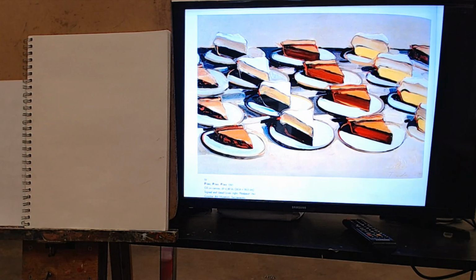And we'll use Wayne Thiebaud's Pies image here just to analyze this particular painting in terms of its shapes first, and then look at how the shapes combine together to make a form or make forms, and then how adding that extra step of value further enhances the form. So three parts there.